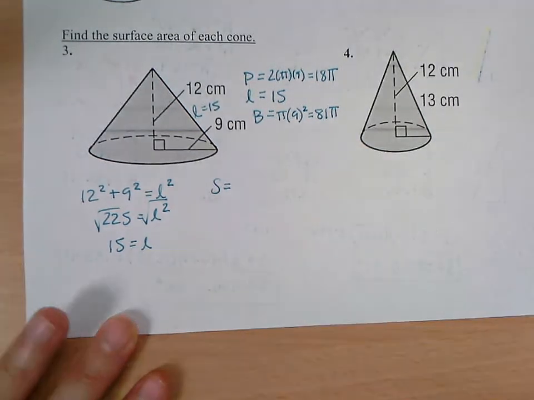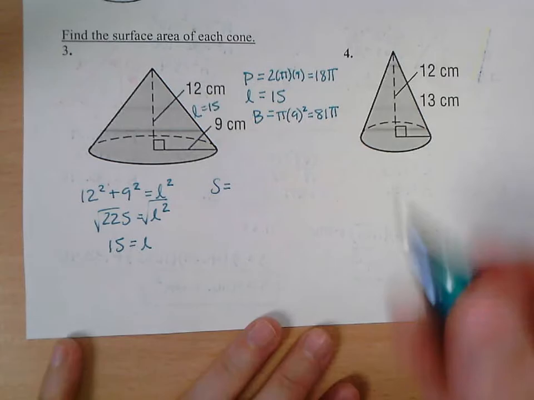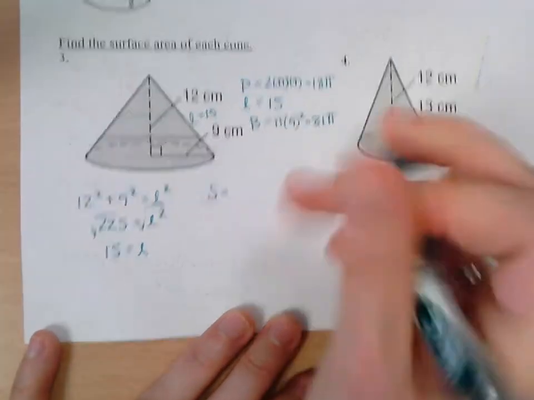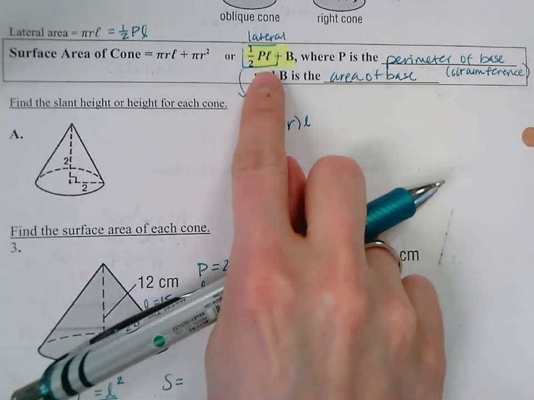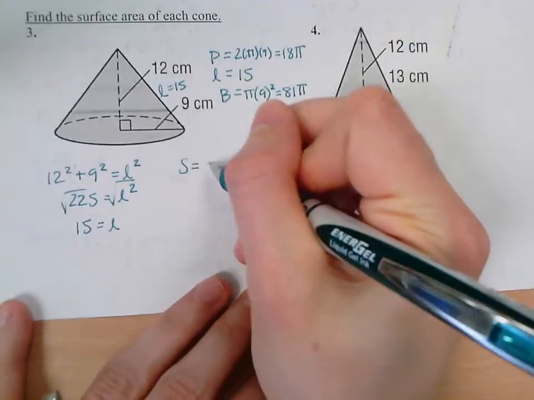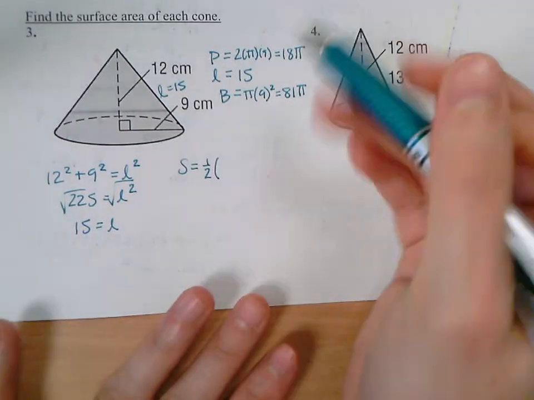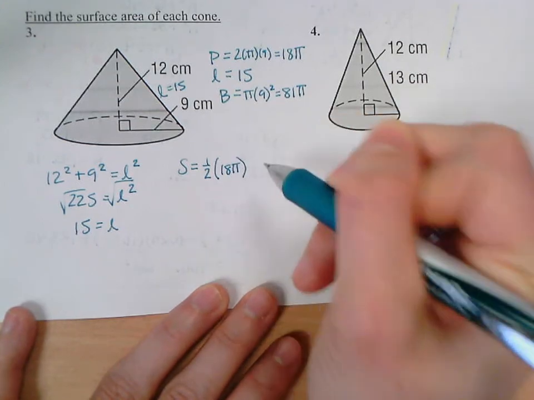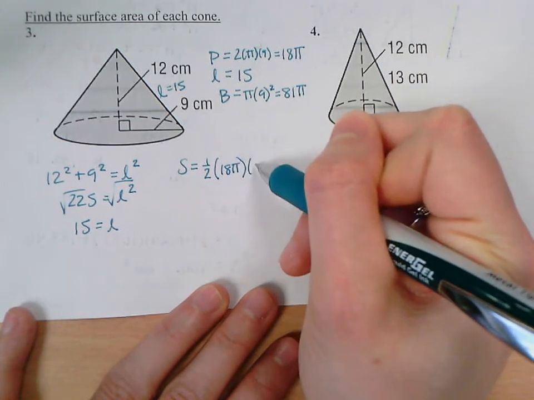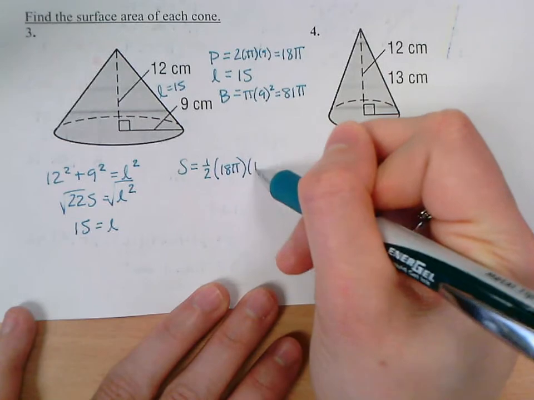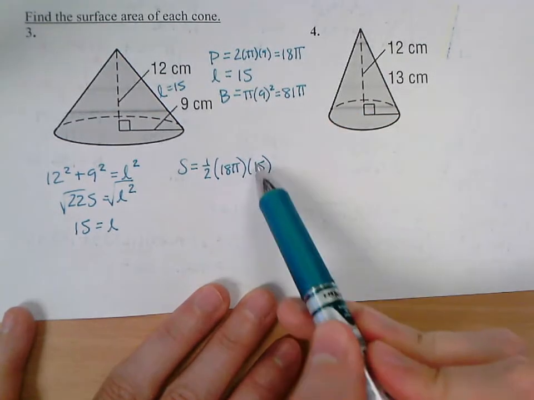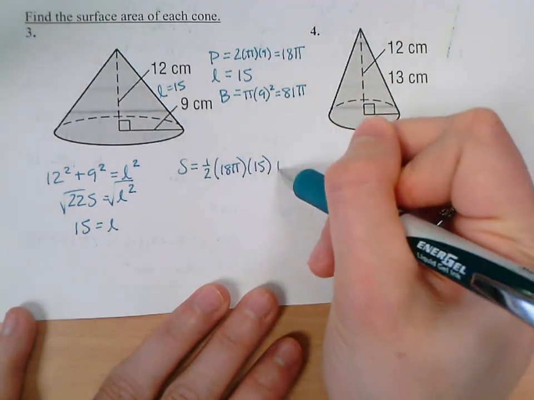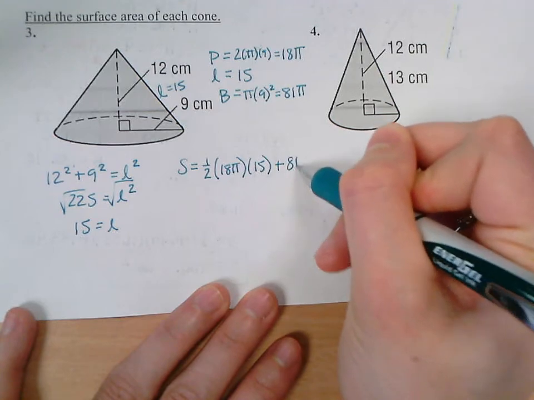So my surface area, going off of this formula that I highlighted, the one we were using for pyramids, is 1/2 times the perimeter of the base, which is 18 pi, times the slant height L, which is 15. If I just multiply those, that's my lateral area, plus the area of my base, which is 81 pi.